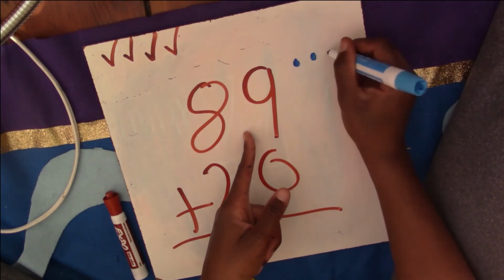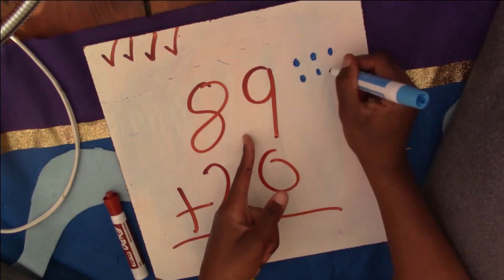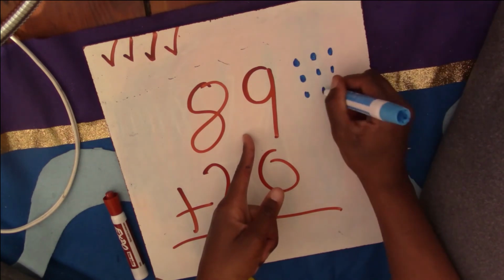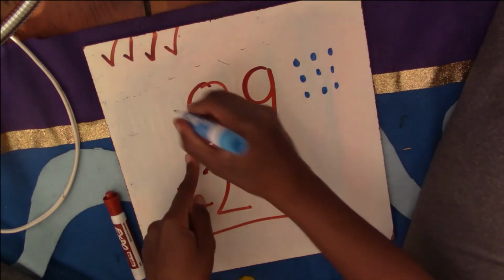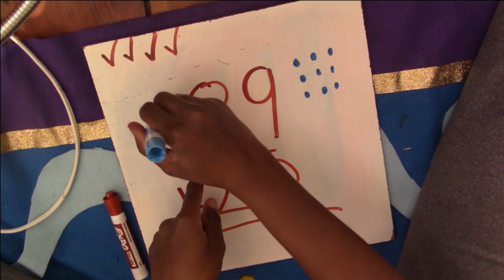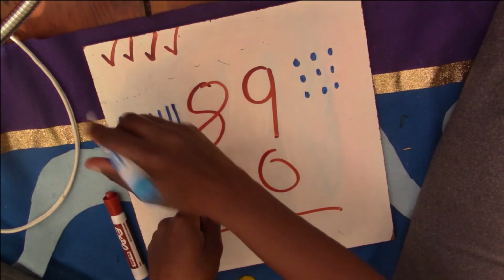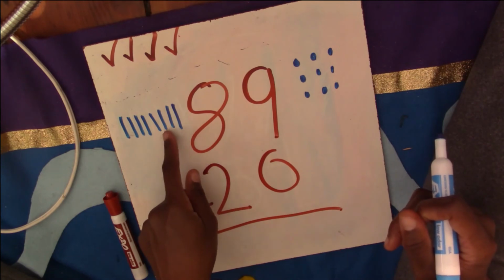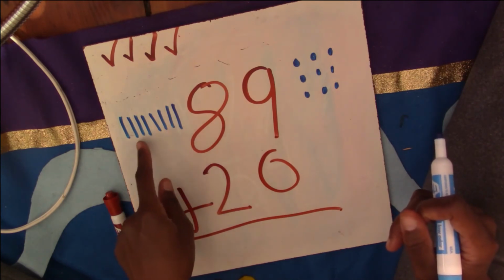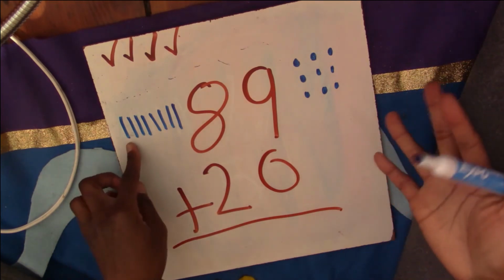1, 2, 3, 4, 5, 6, 7, 8, 9. I'm going to draw my tens. 1, 2, 3, 4, 5, 6, 7, 8. Let me check that. 1, 2, 3, 4, 5, 6, 7, 8. It just looked wrong, so I was checking it.